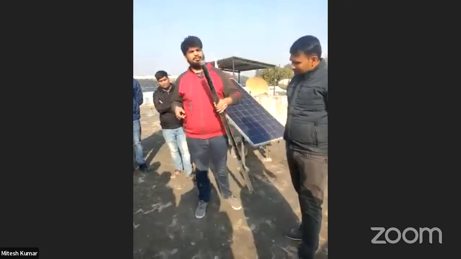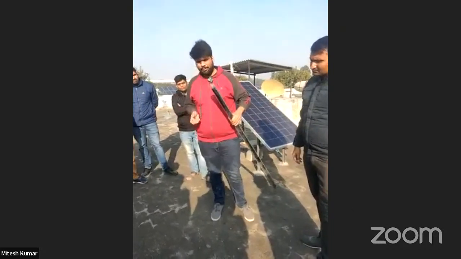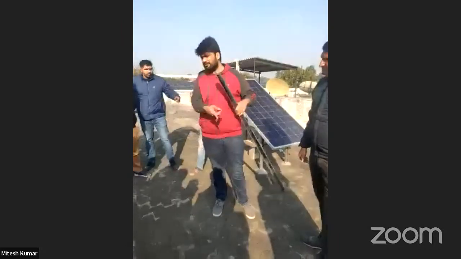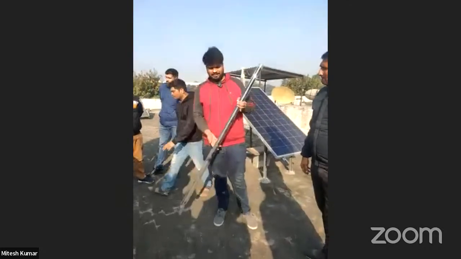Tubes are available in the market in different sizes and diameters. This is of small diameter. This tube has been used there.